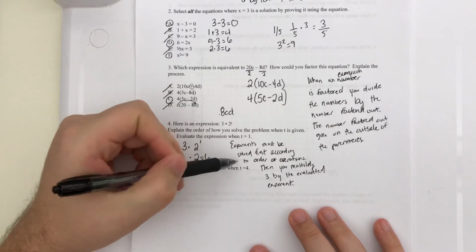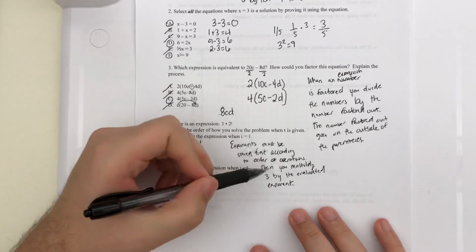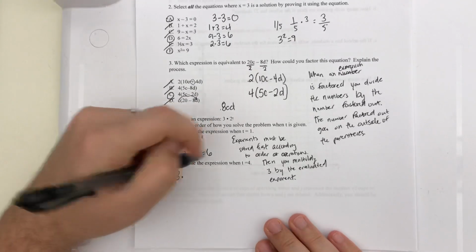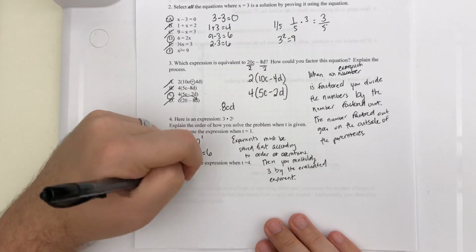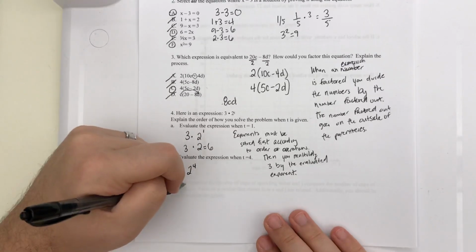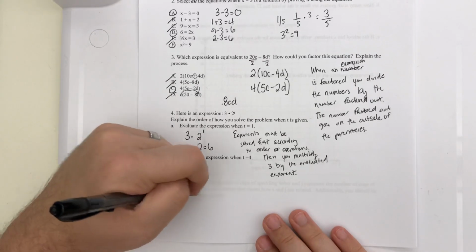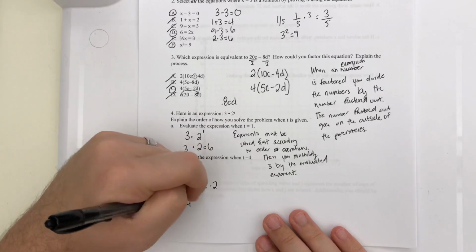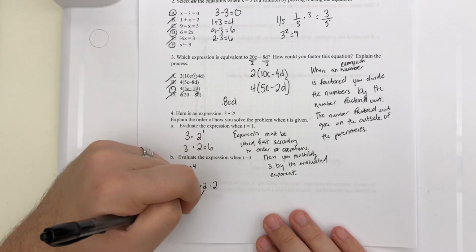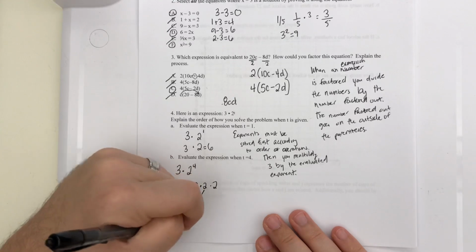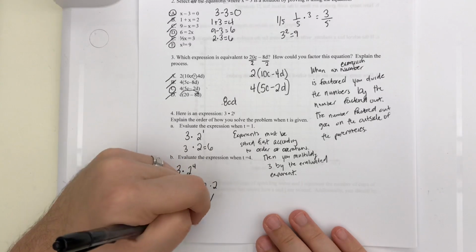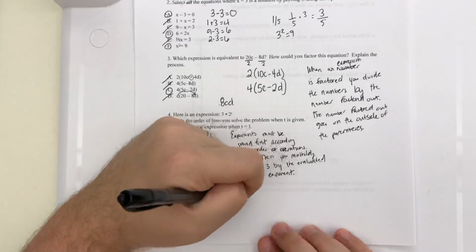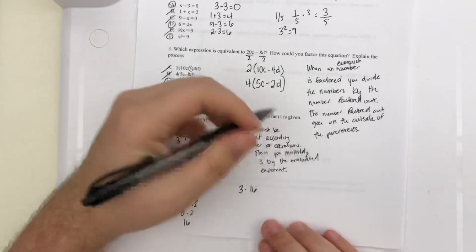So exponents must be solved first according to order of operations, then you multiply 3 by the evaluated exponent. So now the expression when t is 4, that's 2 to the 4th power. So again, it's going to be 2 times 2 times 2 times 2. That's 4 times 2. That's 8 times 2. That's 16. So we have 3 times 16.